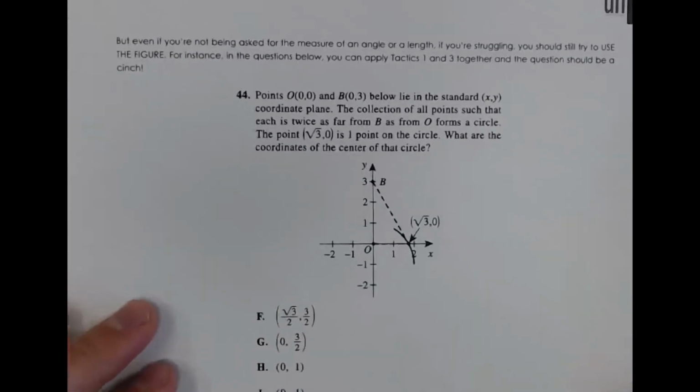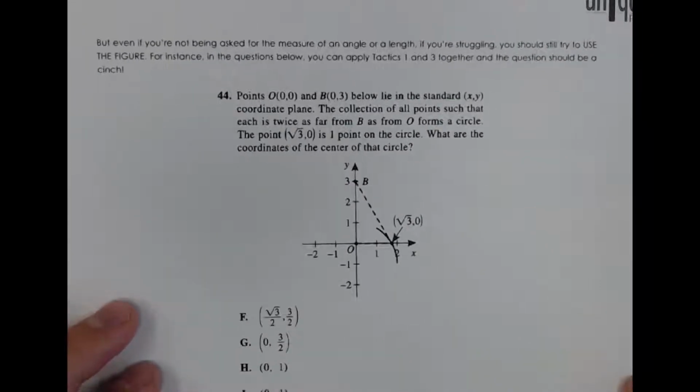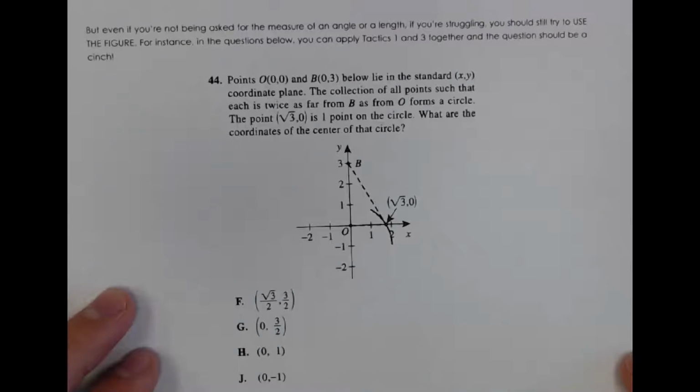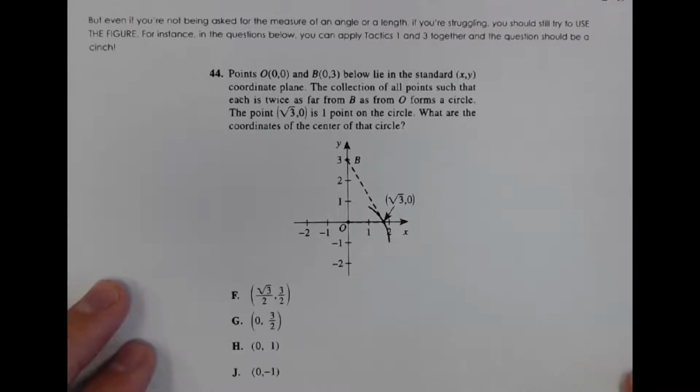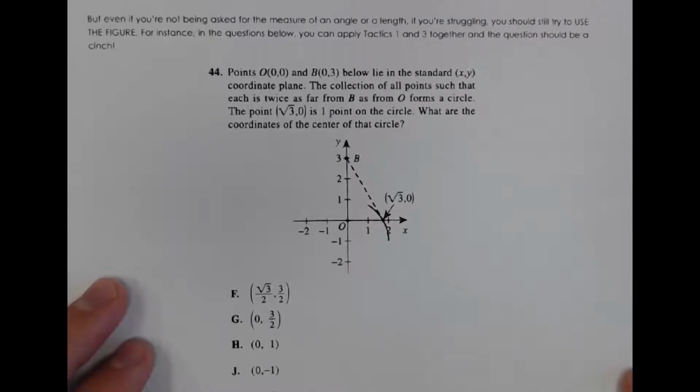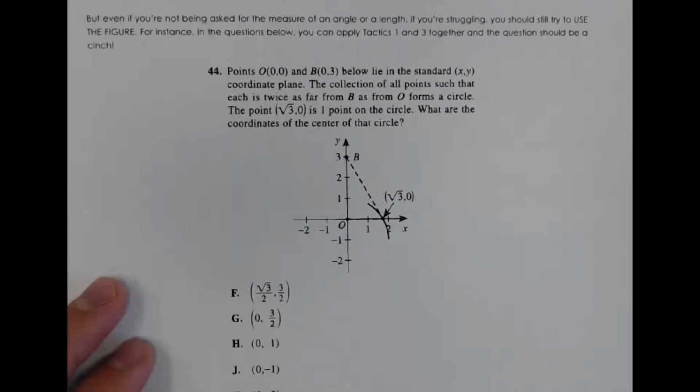Let's move on to page 163 so we can see yet another example of how we can use eyeballing or approximating to get some pretty difficult questions correct. Go ahead and take a read through number 44 on your own. Pause the video if you'd like to read through it. I'm going to go ahead and attack it right now.